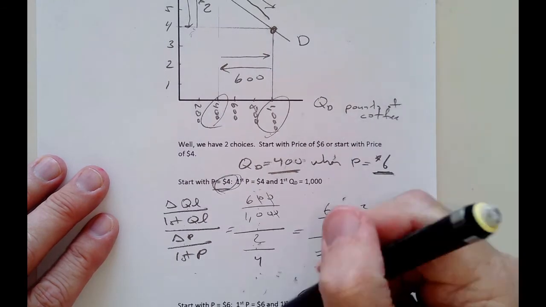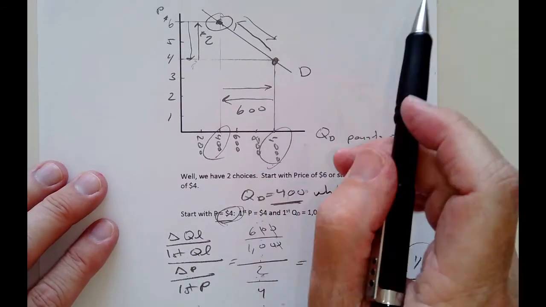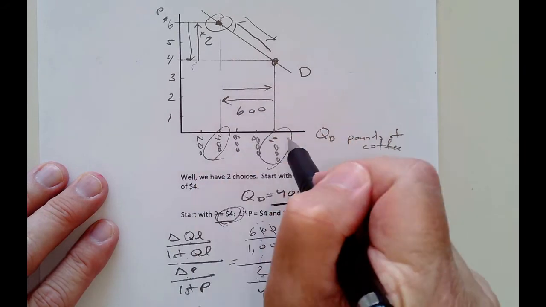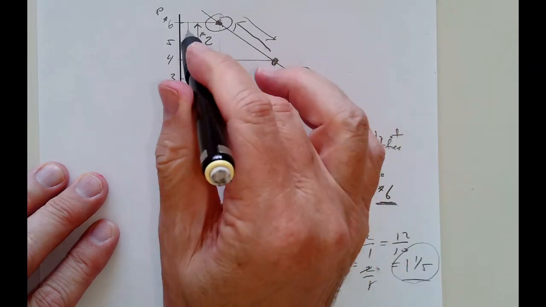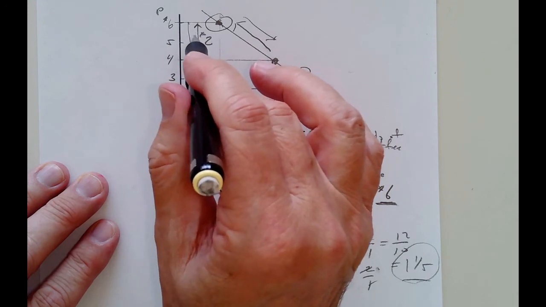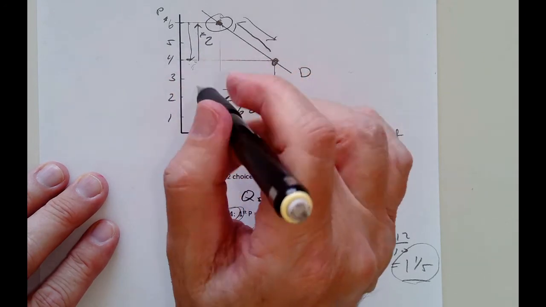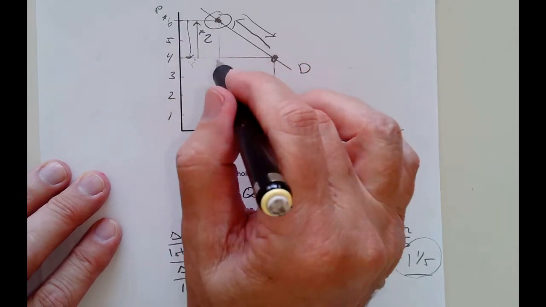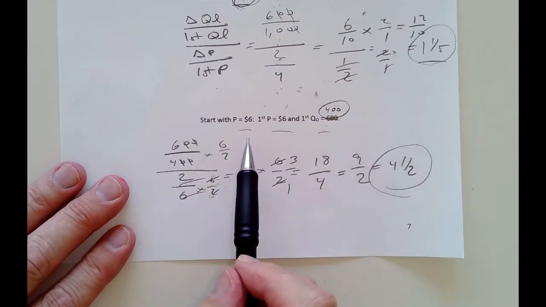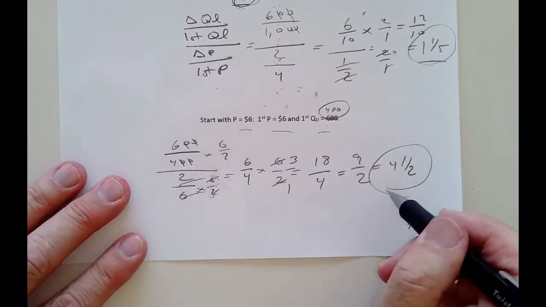If you do the second calculation, going from 6 down to 4, well, now your quantity is going to look higher because you're going from 400 to 1,000, you more than doubled. And then your price change is going to be smaller. Now it's going to be a 33% decrease in price, as opposed to 50. So by starting at 6, we make the price change look smaller, we make the quantity change look higher, and so you get a much higher number.